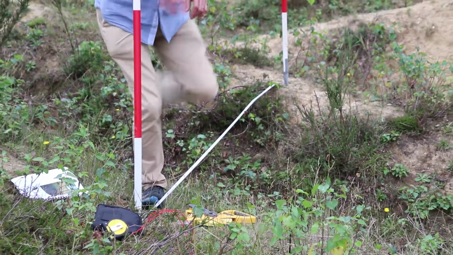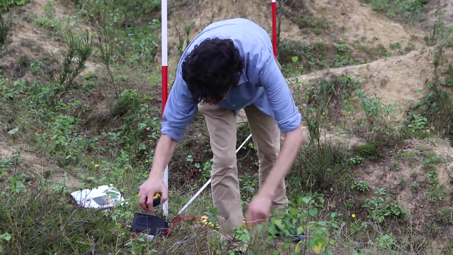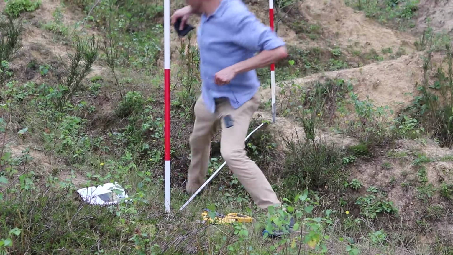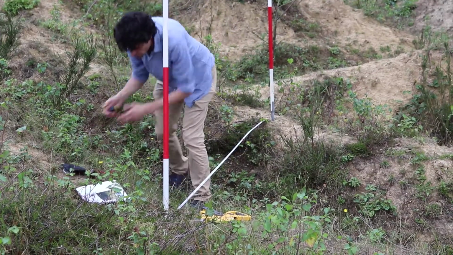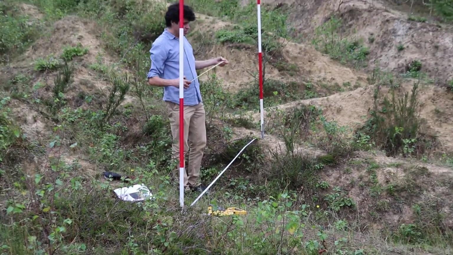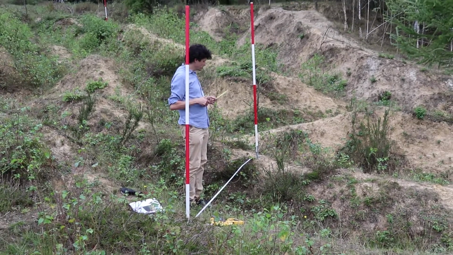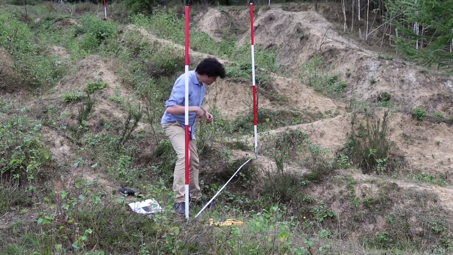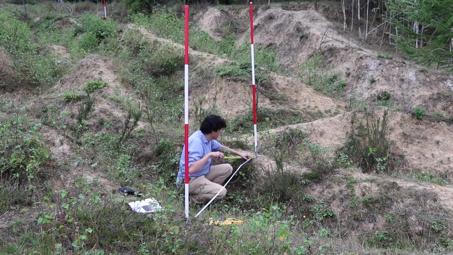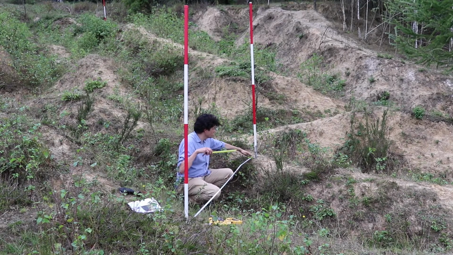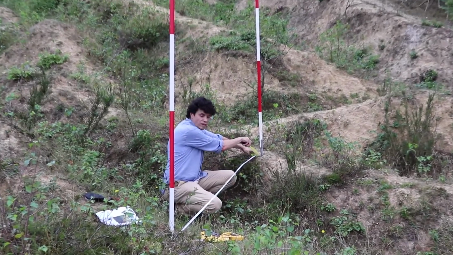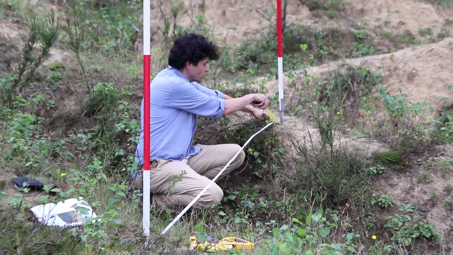And then I have this little tool. This is a short tape measure, a 5 meter tape measure, and we're going to measure the depth. If you read the value 0 here, the depth is also 0.